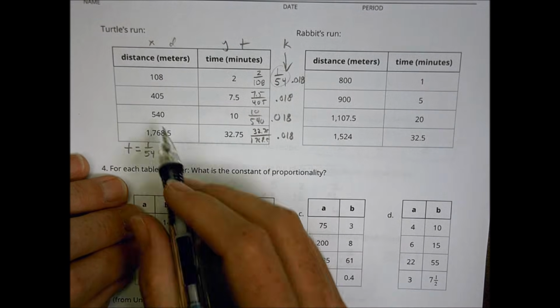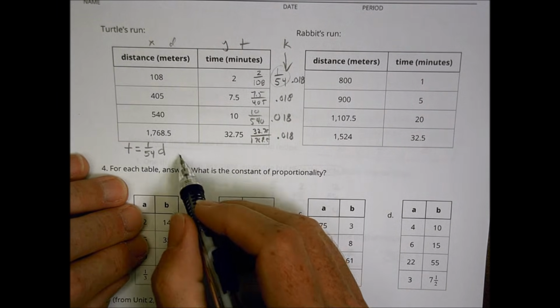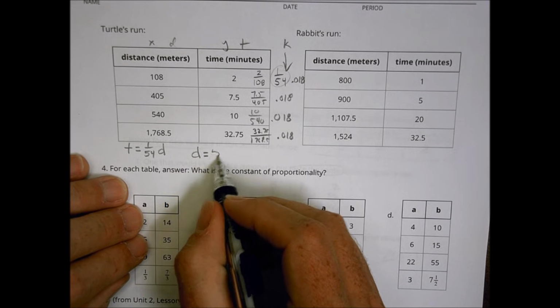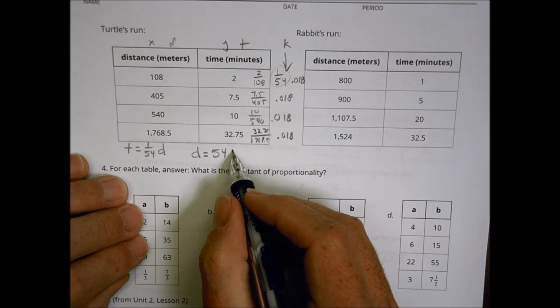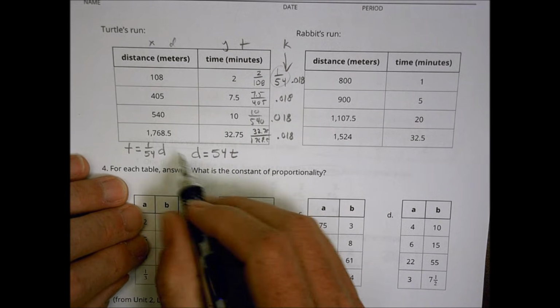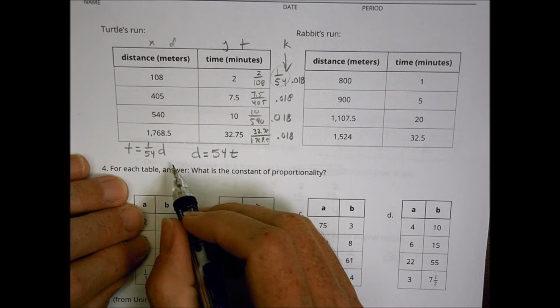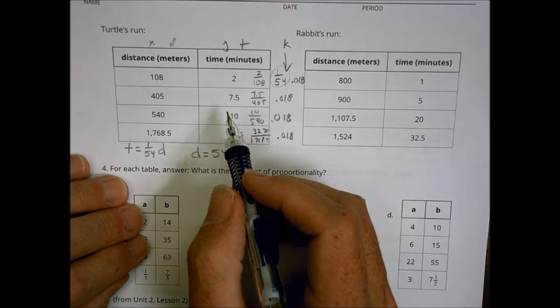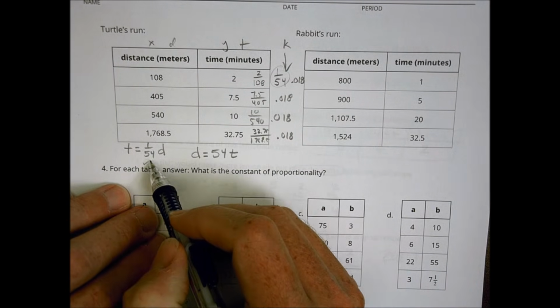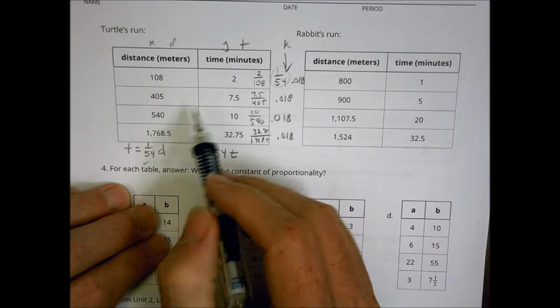If I wanted to change those around and go the other way, I could say that the distance is going to be equal to 54 times the t of the time value. So both of those actually work in terms of how you would set that proportion up. Depends on which way you're looking at it. If we're going x, y, and k, it lands that way. If we wanted to change the columns around, it would go this way.